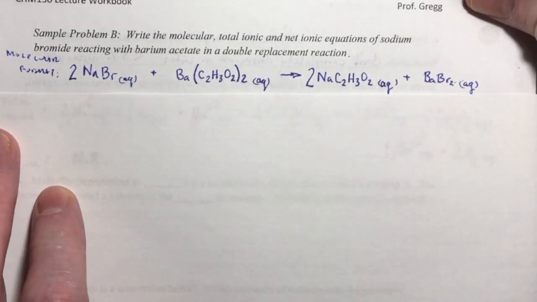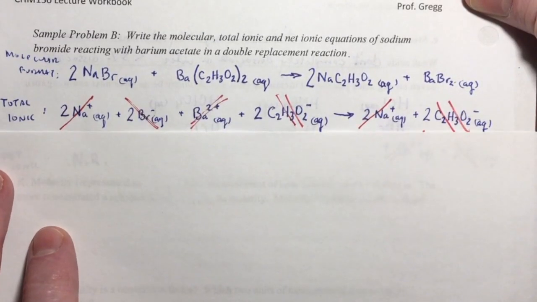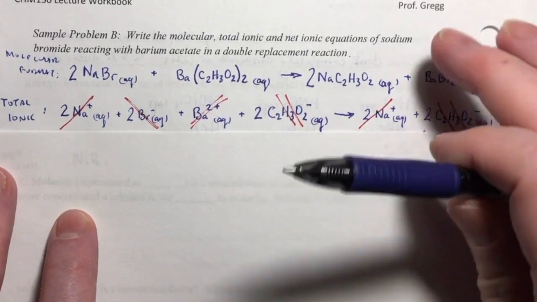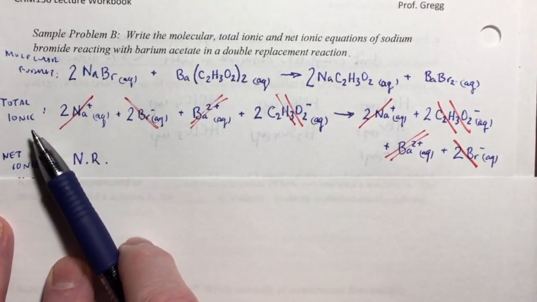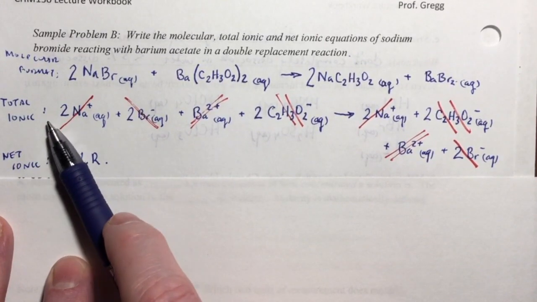So just to move things along, I've done the next step, and you can see that here I've taken my total ionic equation.